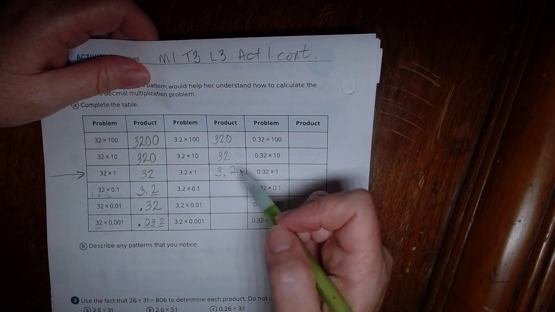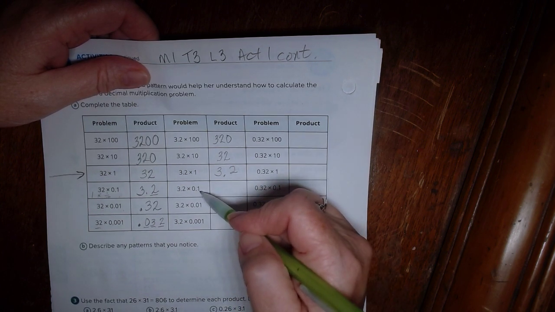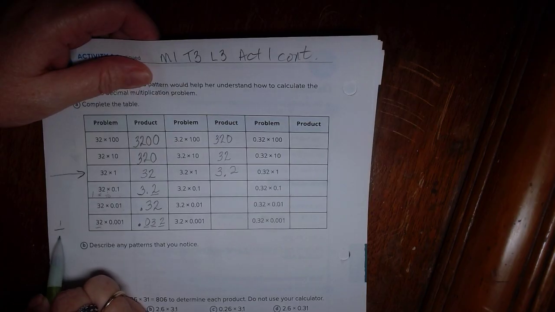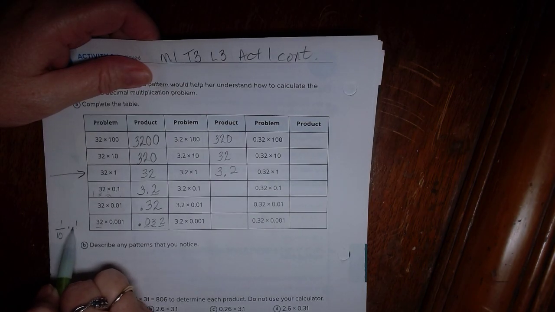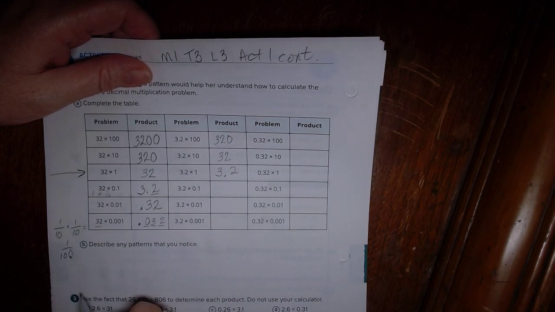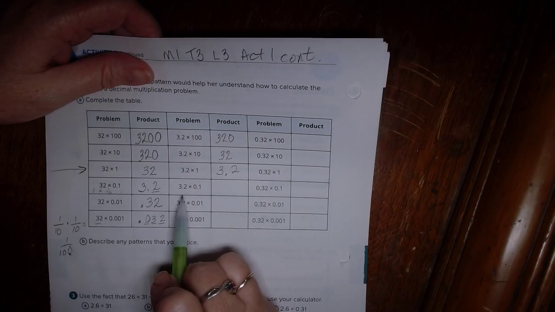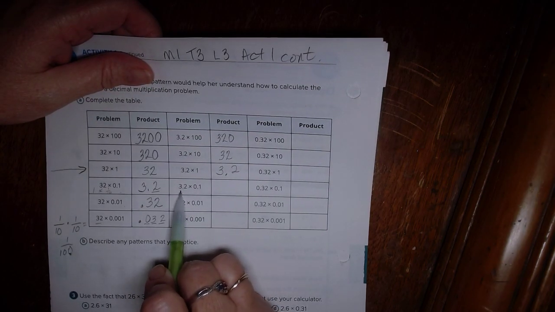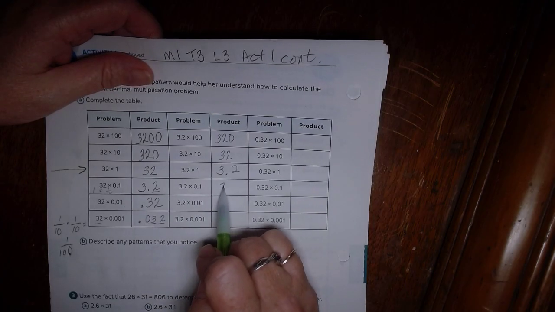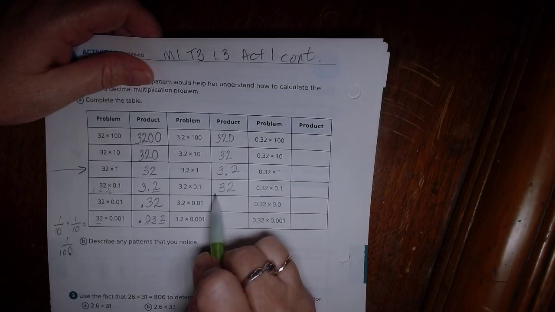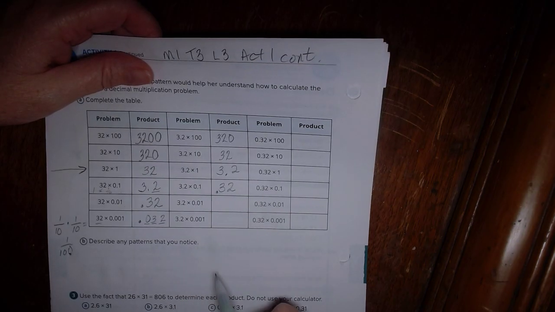Going back down this way, we have 3 and 2/10 times 1/10. So a tenth times a tenth equals 1/100th. So whatever our answer is, should be in hundredths. And if we didn't think about the decimals at all, we just saw 32 and 1, we would say 32. And we know tenths times tenths gives us hundredths, so it has to be there.